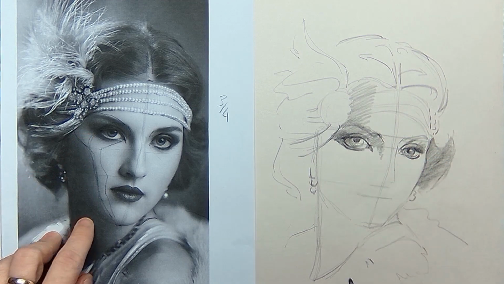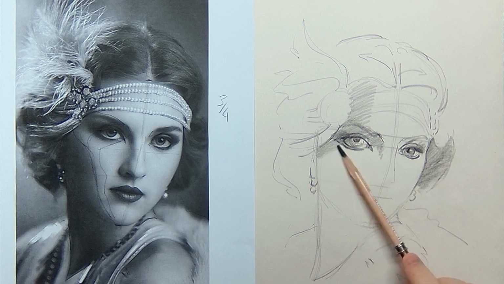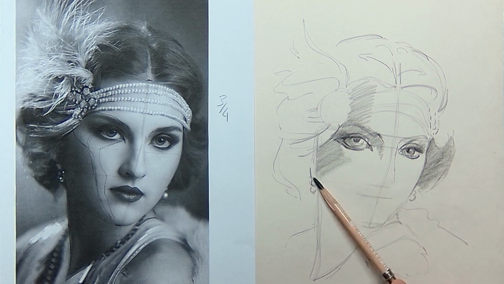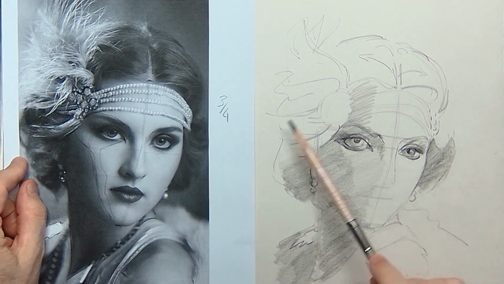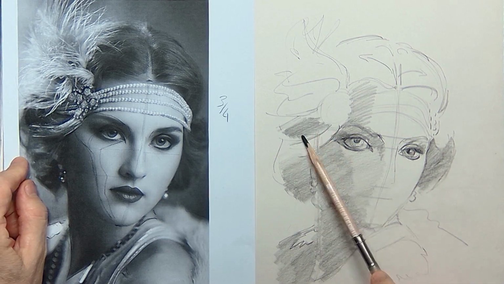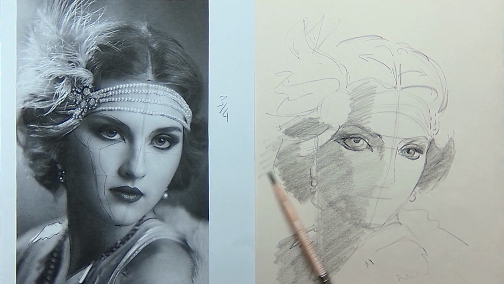And I also take notice of the direction from which the light is coming. In this case, the light is coming from the right. So the left side of the face is covered in shadow. I just give that a gray value, so the face appears round.